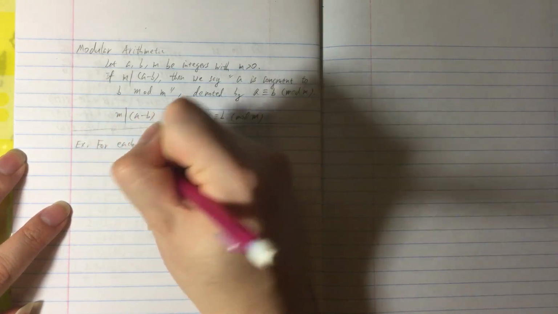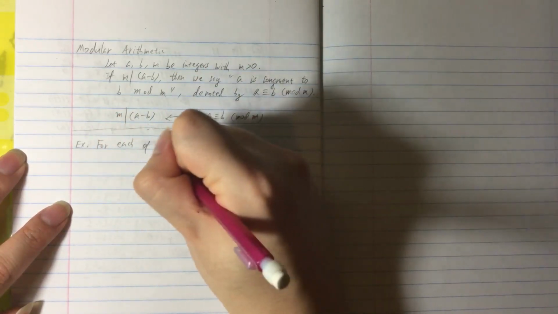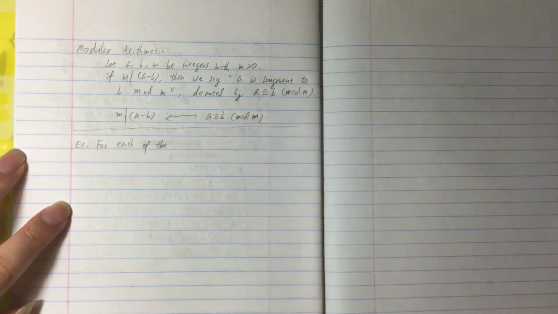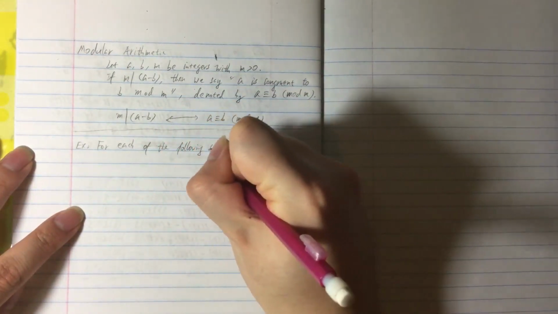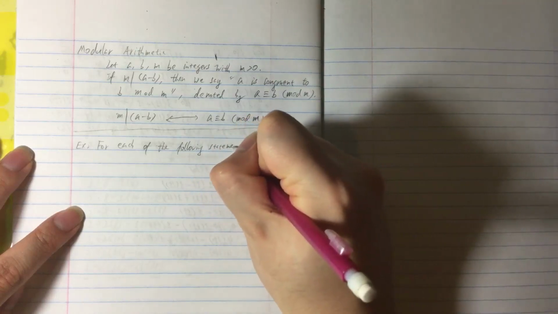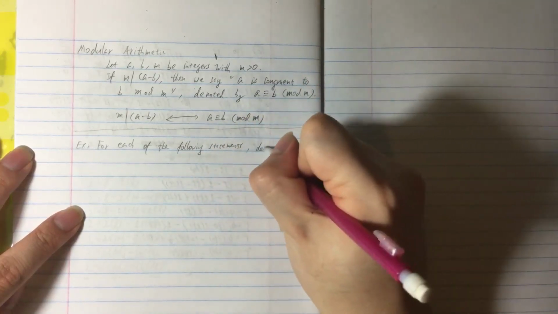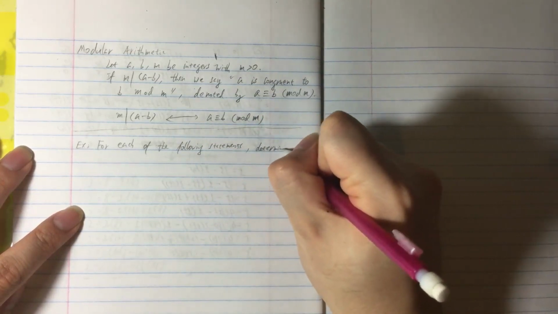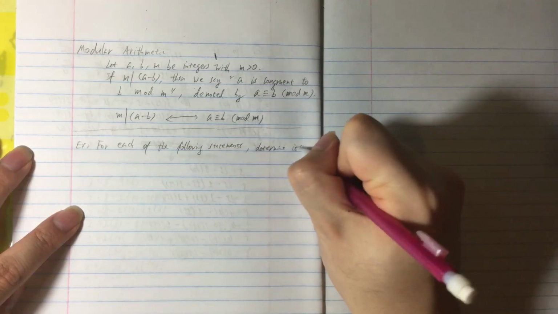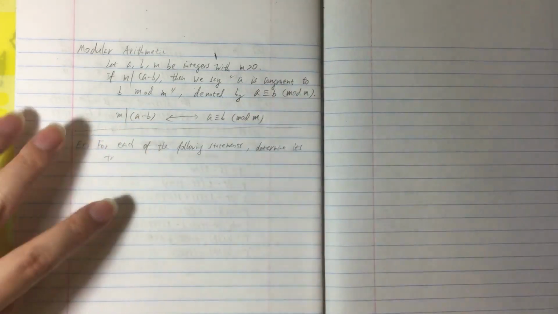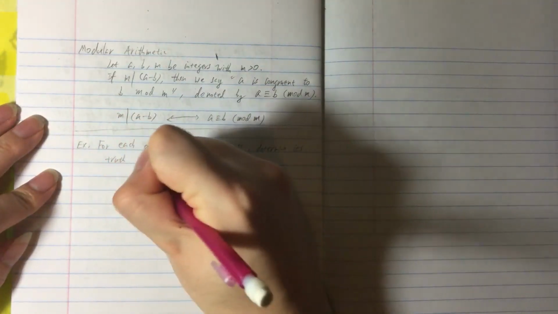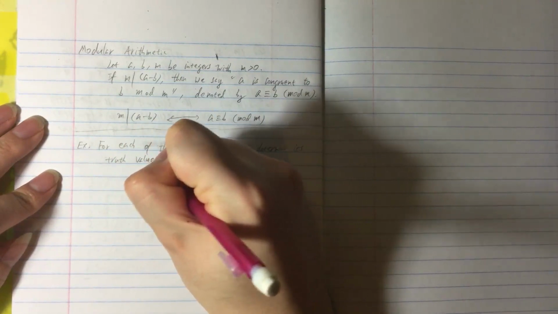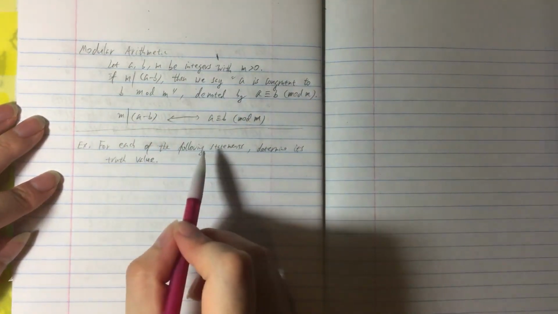For each of the following statements, determine its truth value.